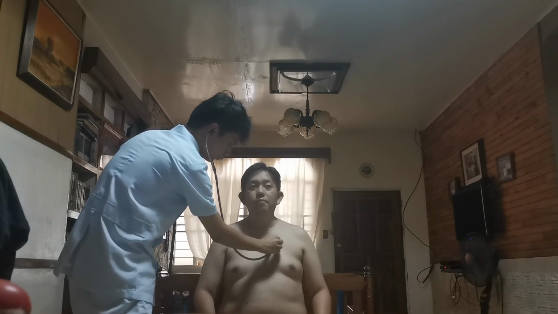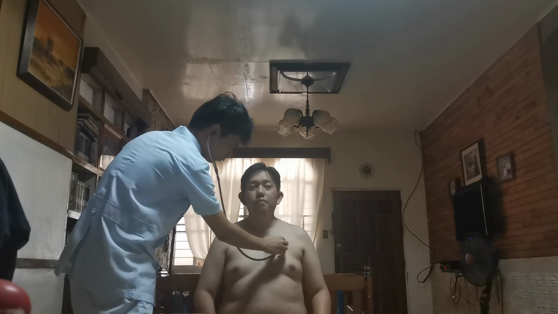That's the last procedure for the peripheral vascular system. Okay, the apex pulse of the patient has a strong volume and rhythm like the other pulses. Okay, sir.